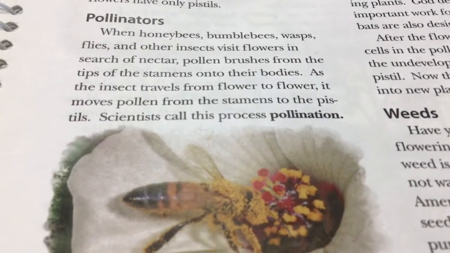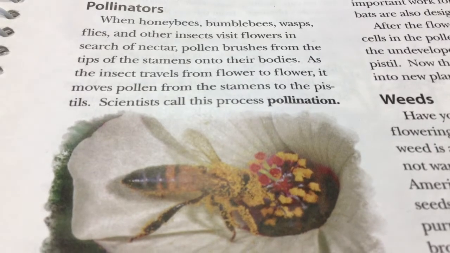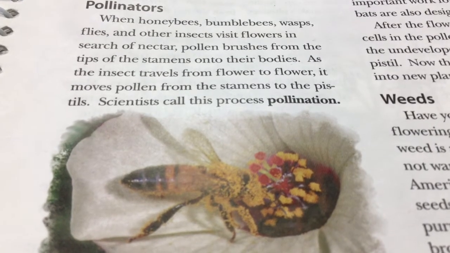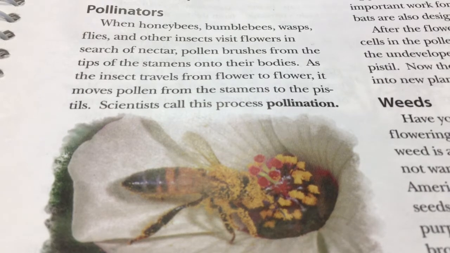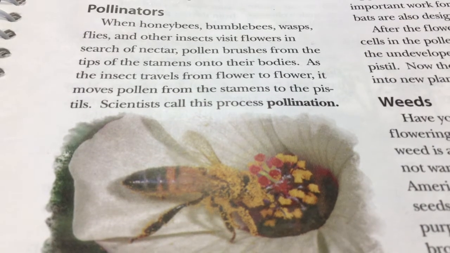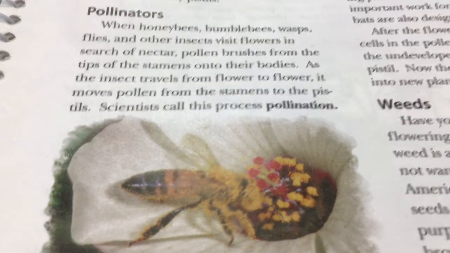Pollinators. When honeybees, bumblebees, wasps, flies, and other insects visit flowers in search of nectar, pollen brushes from the tips of the stamens onto their bodies. As the insect travels from flower to flower, it moves pollen from the stamens to the pistils. Scientists call this process pollination. That's a big word, 4 syllables, pollination.